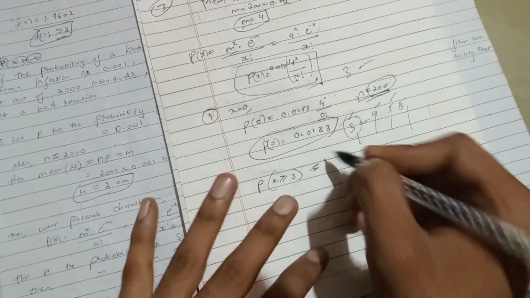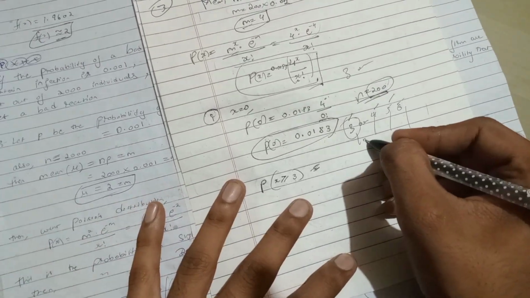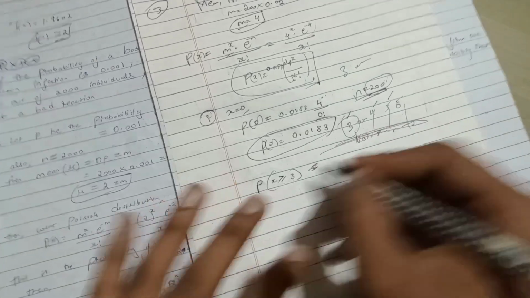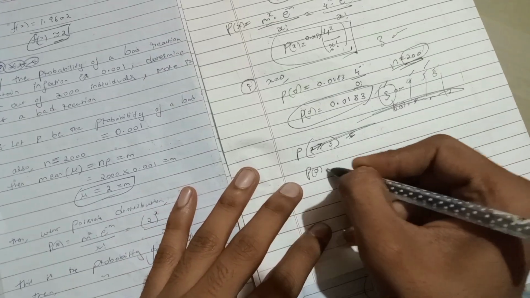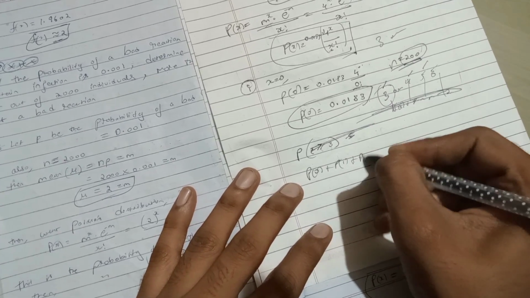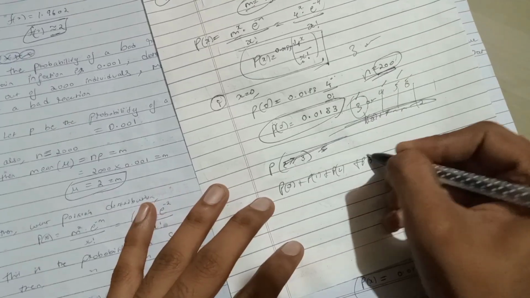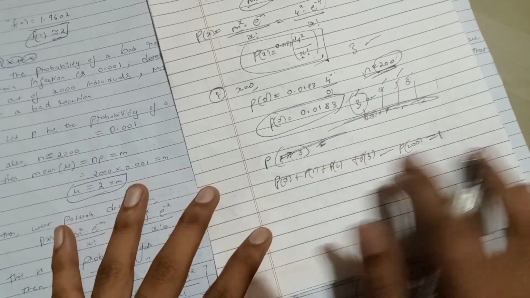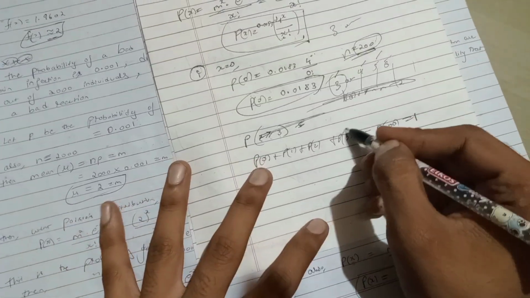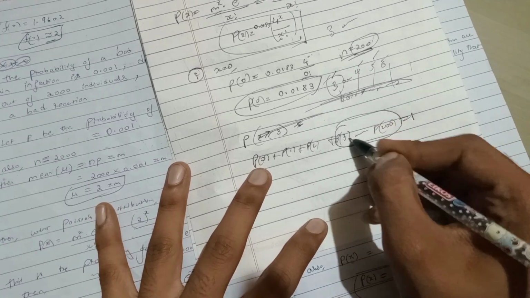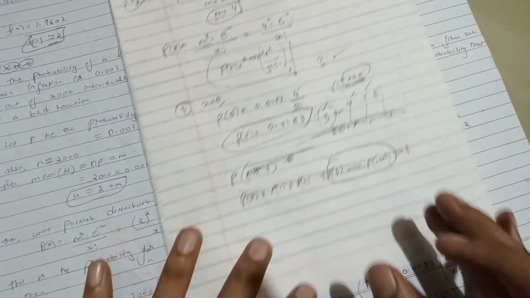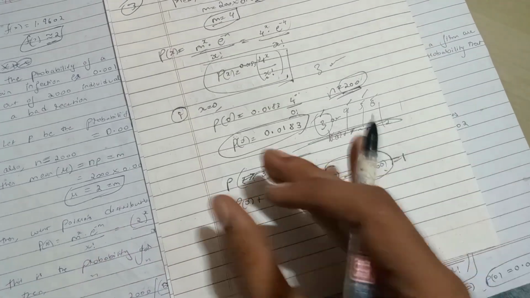That means if I want to find P of 3, P of 4, P of 5 till P of 200, we know P of 0 plus P of 1, P of 2 plus P of 3 till P of 200 is equal to 1. This is the formula, you know. I need to find P of 3 to P of 200. I cannot find this whole thing by substituting each and every number again and again.